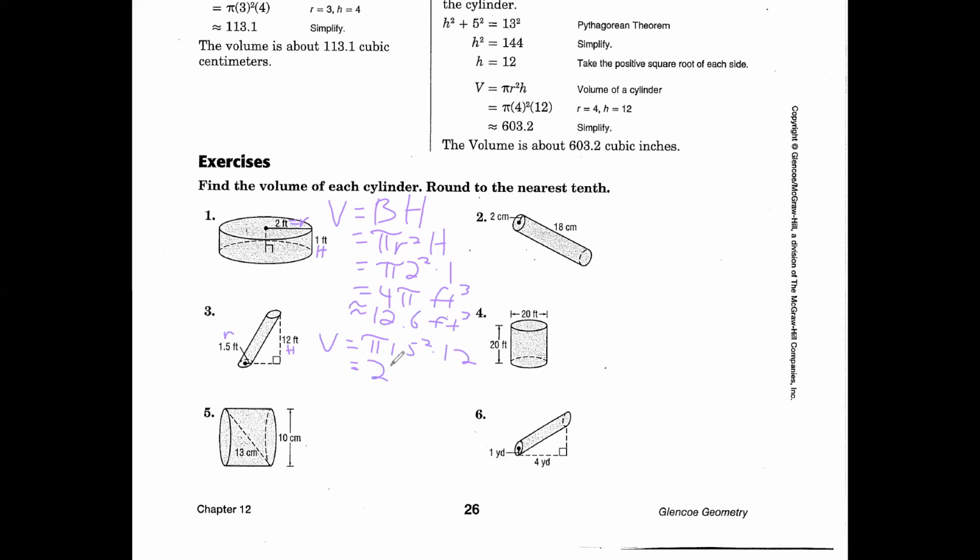That's 27 pi. And again, multiply that by pi, and that brings us to 84.8. Same idea each time on this.